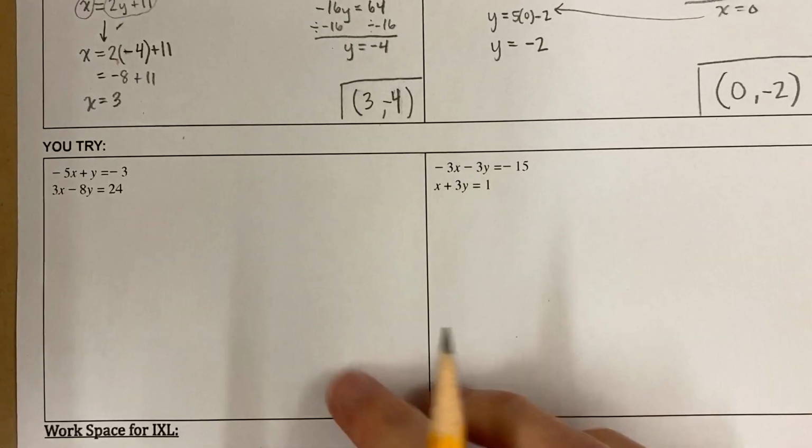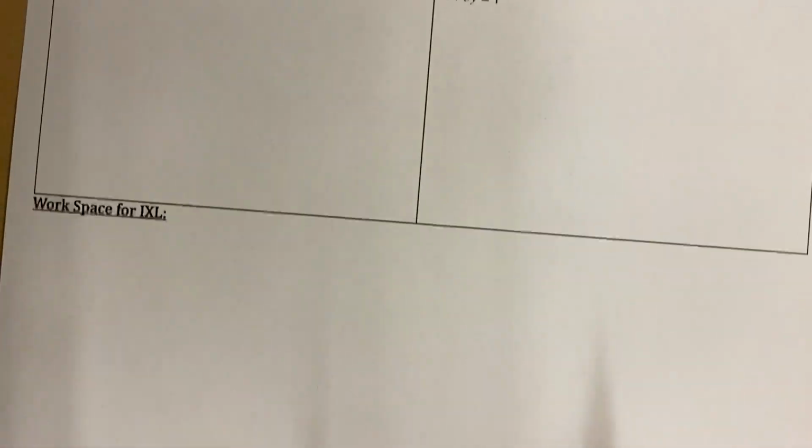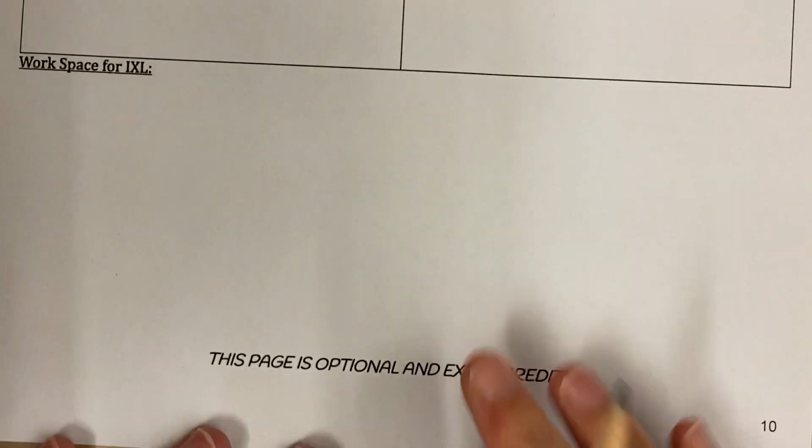Okay? You're going to go ahead and try these problems really quick and check them, and then you'll be ready to try this activity in IXL to earn some extra credit.